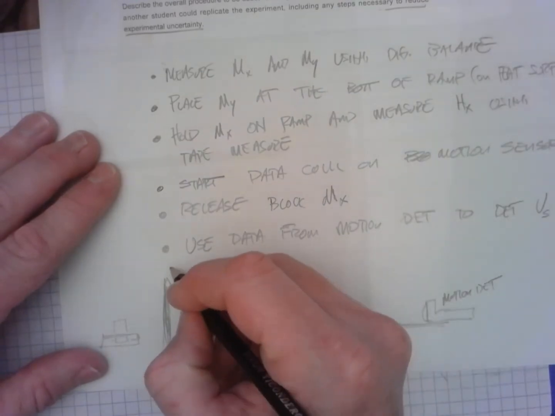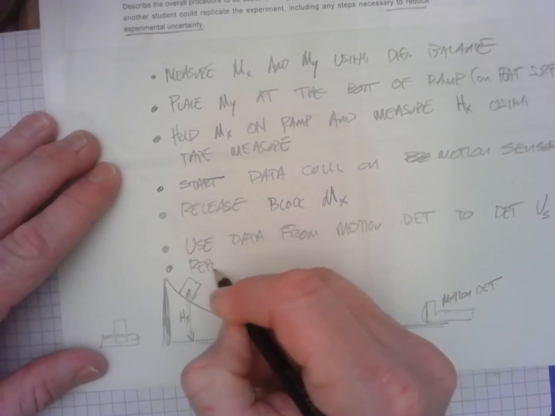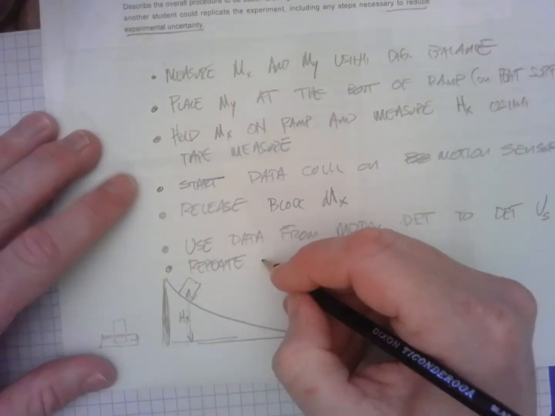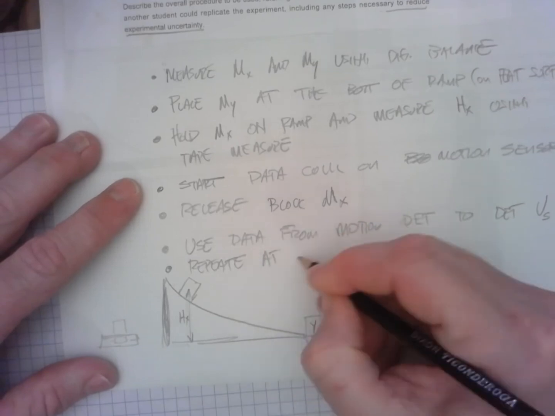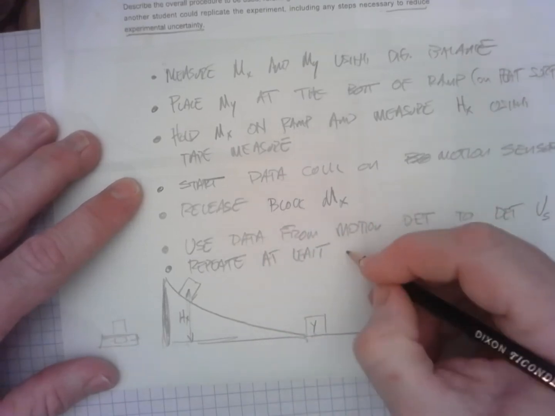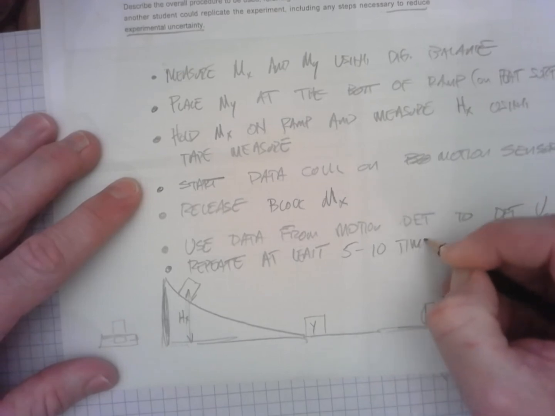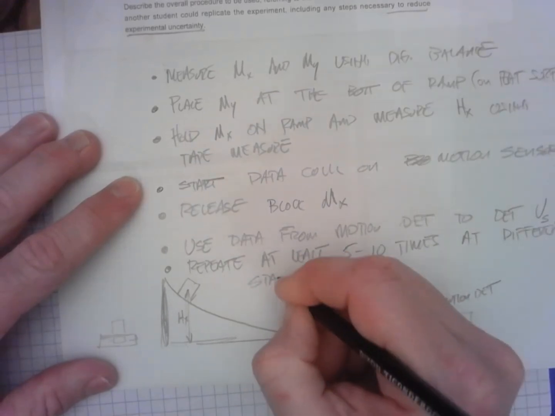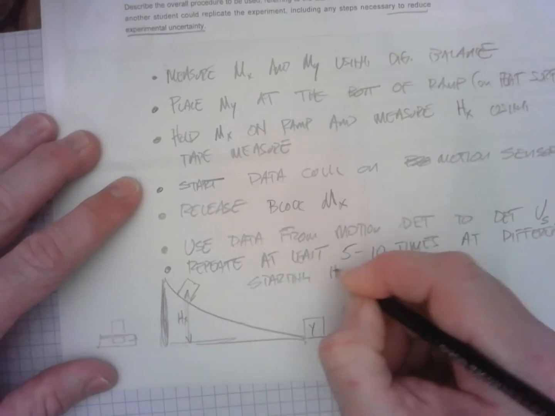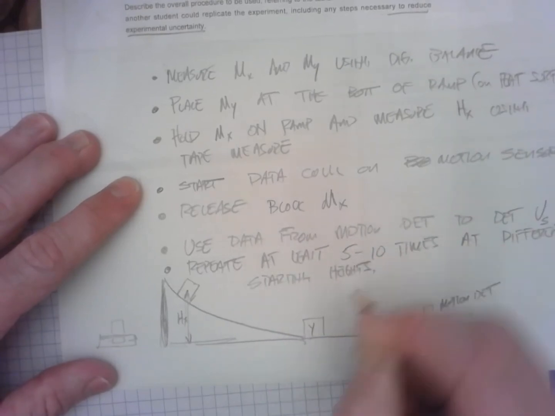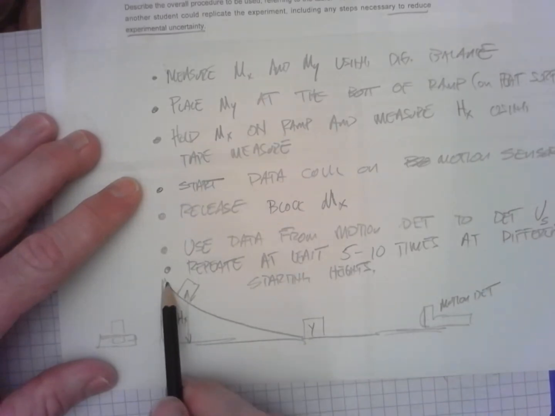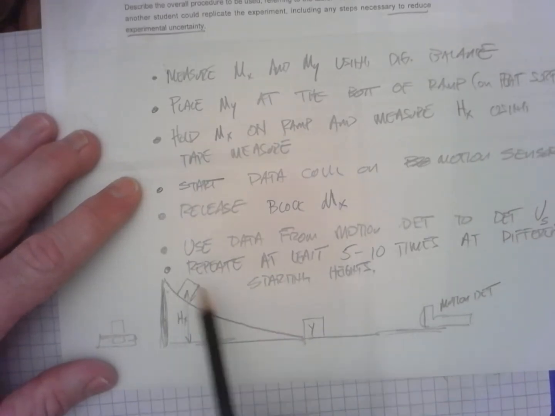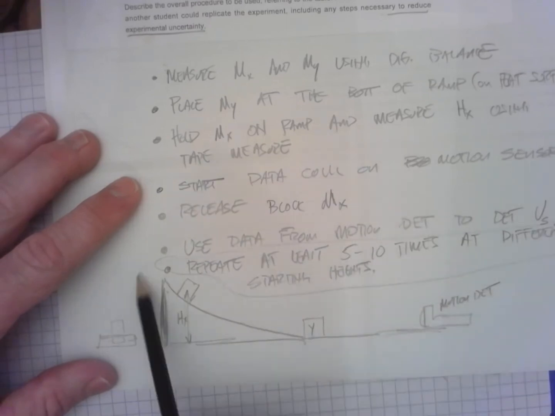Oh, and then repeat, almost forgot, at least 5 to 10 times at different heights. So not always at the same HX here. Make it higher sometimes, lower sometimes. Okay? So that would be your experimental uncertainty bit. Cool? All right.